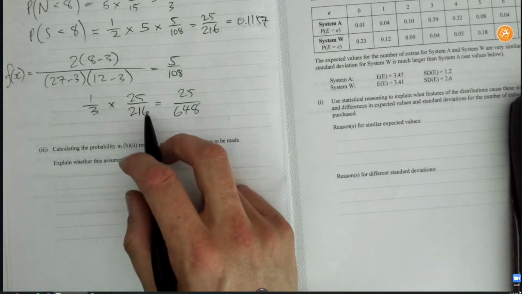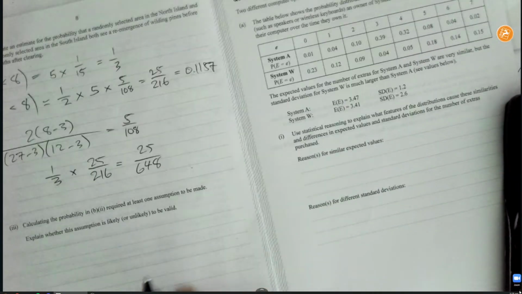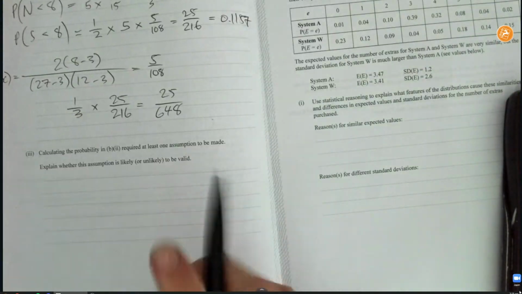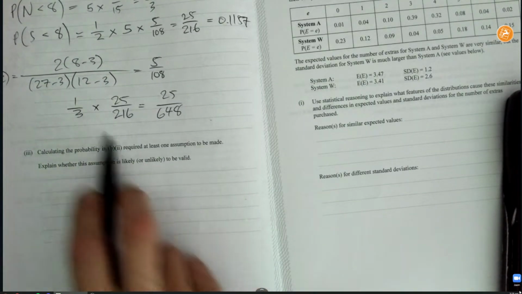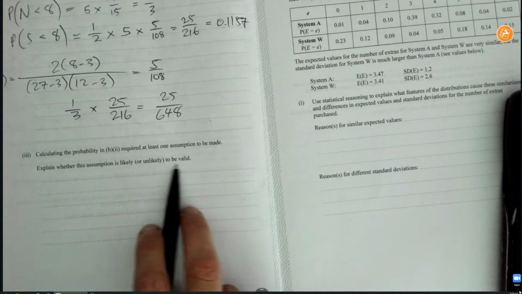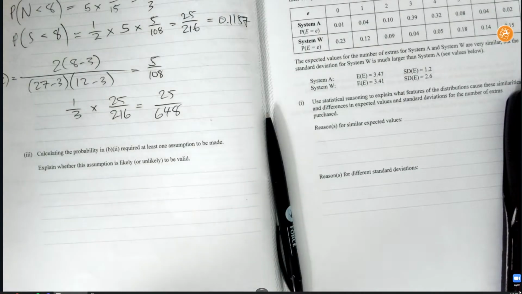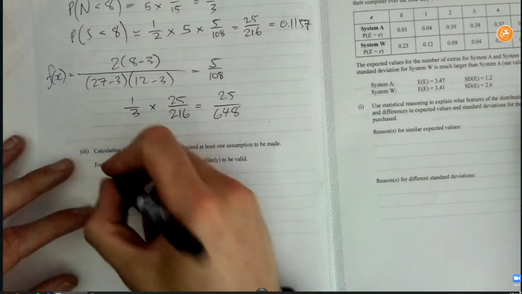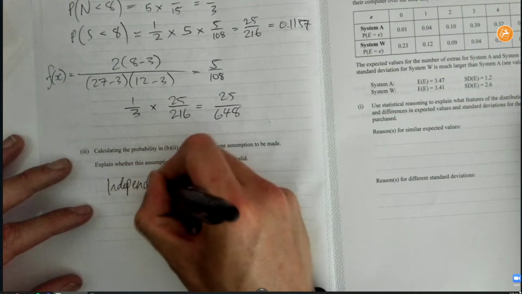What do I reckon that is? It'll be a merit, and then you combine it with this, probably making an excellence. No, that can't be right, because you're already getting the excellence from here. Maybe there's 2 excellence questions. Calculate the probability in at least one assumption to be made, whether this assumption is likely to be valid. This is a classic. It's always independence. Independence.